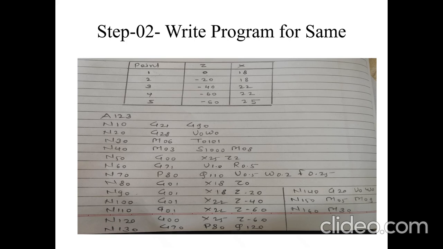Here we have to see the meaning of P and the meaning of Q. When using the CAN cycle, P indicates the starting sequence number of the CAN cycle, and Q is where the CAN cycle ends, at Q110. N80, G01, X18, Z0.